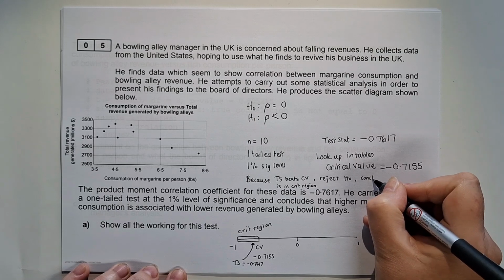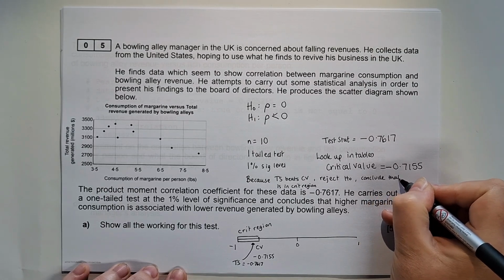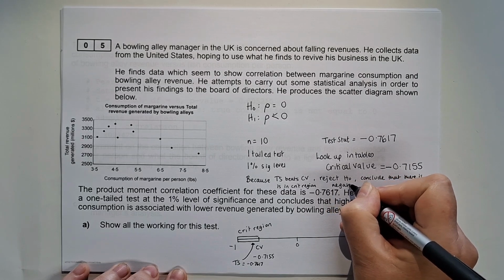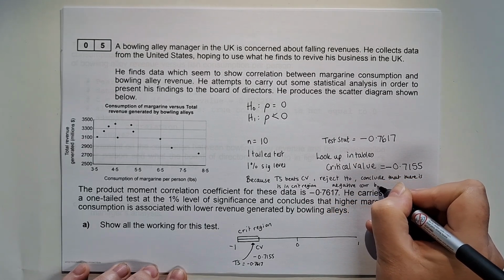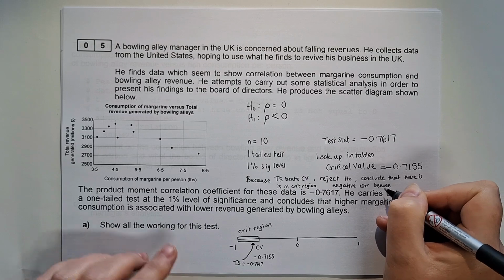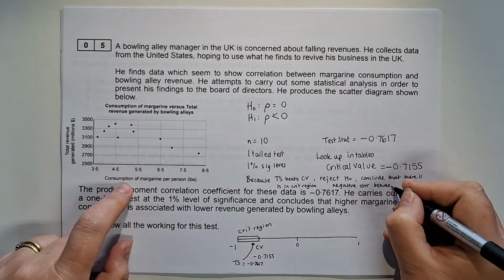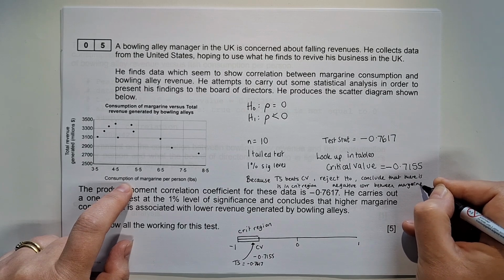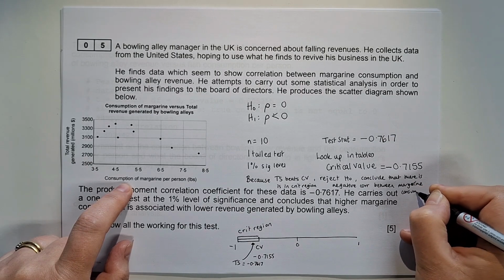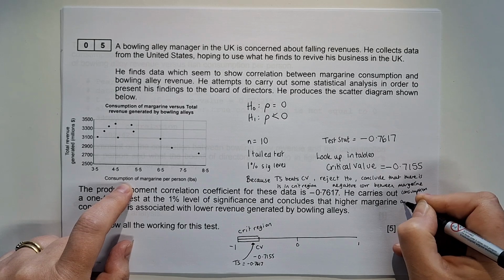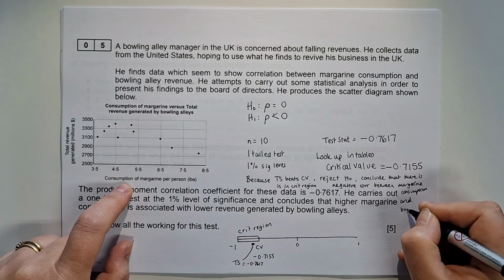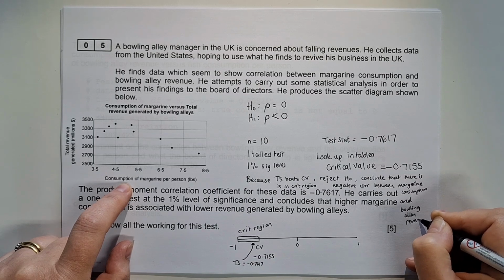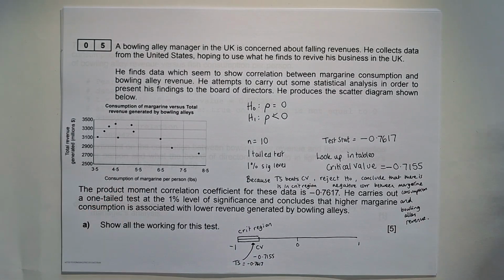conclude that there is negative correlation between, and make sure you go back to the context, the margarine consumption and the bowling alley revenue. Okay, that's how it works.